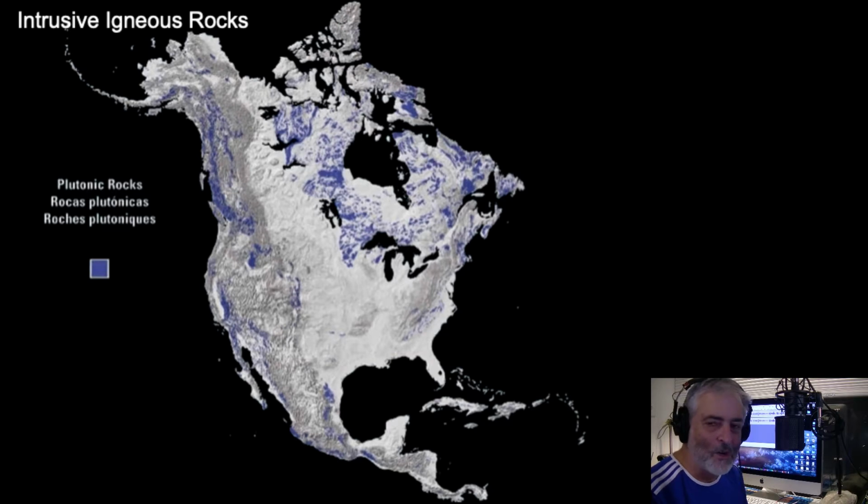And so that area we call the Canadian Shield. We're going to talk about that a little bit more in detail when we talk about the structure of the continent. But that is the Canadian Shield in the Canadian North up there. But if you look in the west, that's the Cordillera.